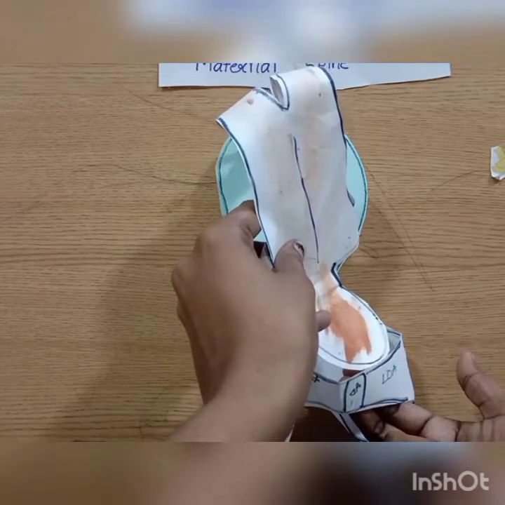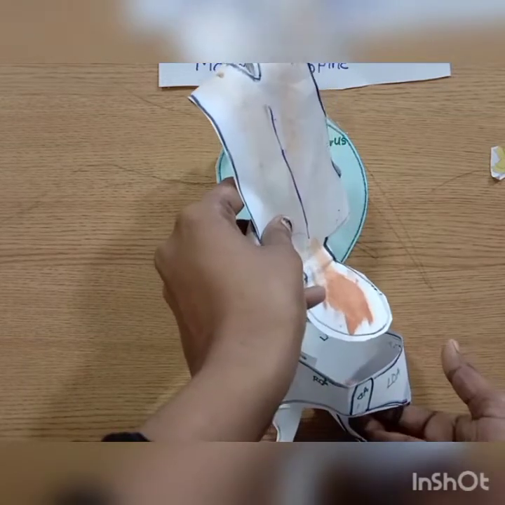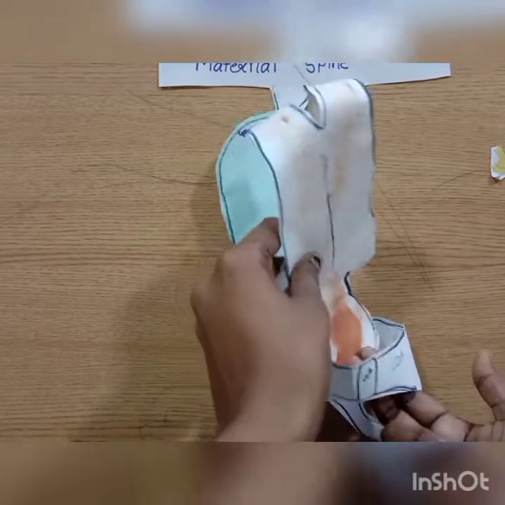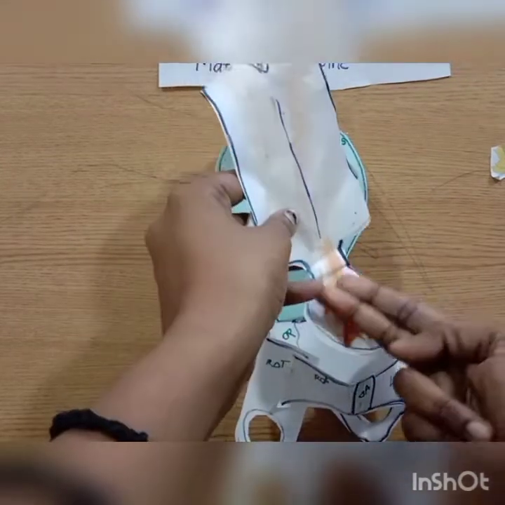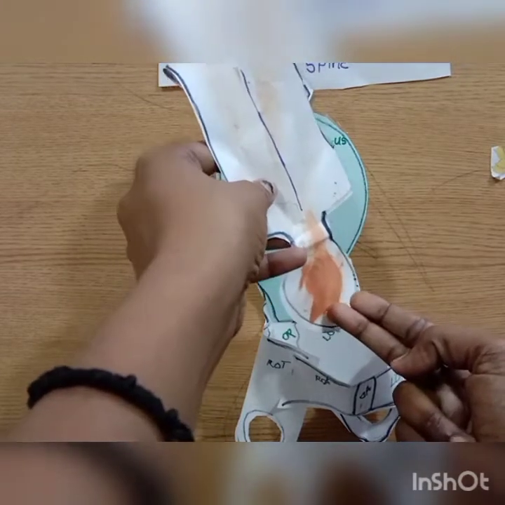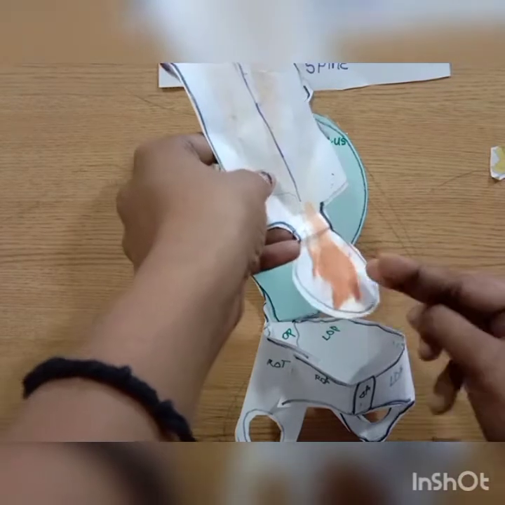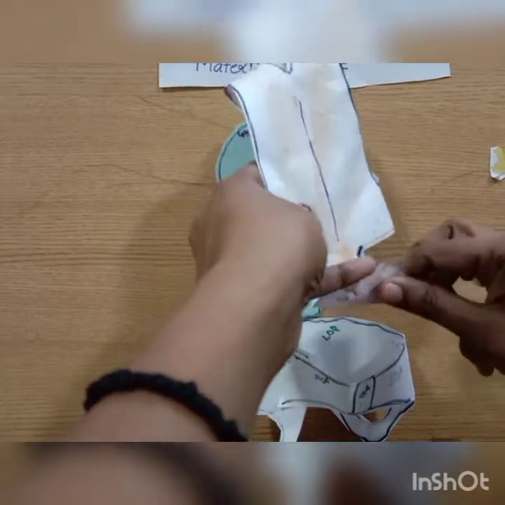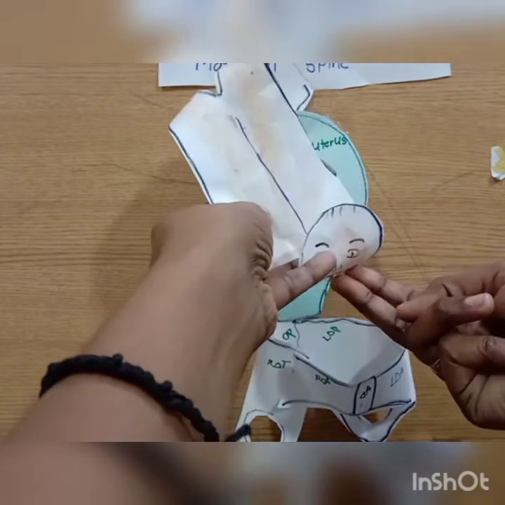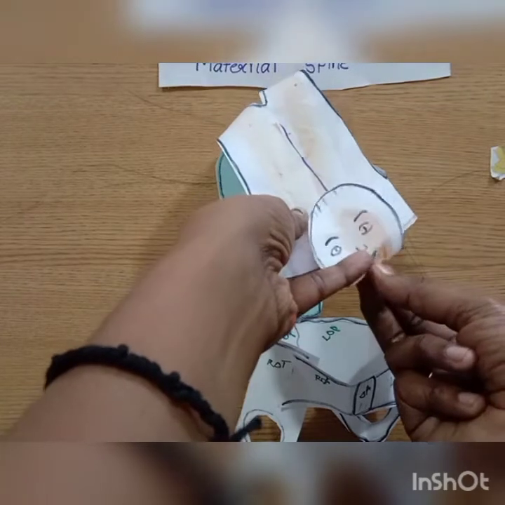That particular arbitrary bony fixed point is called the denominator. If the presenting part is the vertex, the bony point is the occiput. If it is the face, the bony point is the mentum. That means the chin bone is called the mentum.